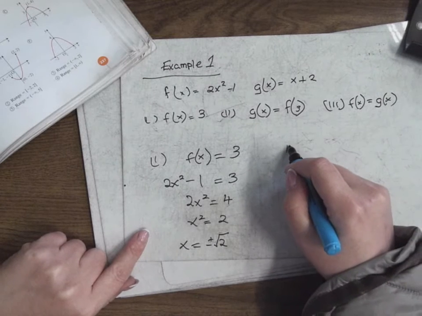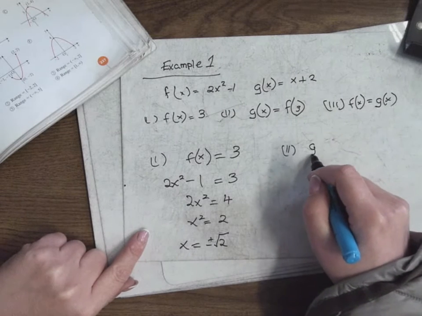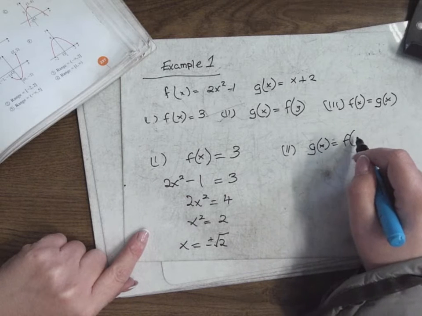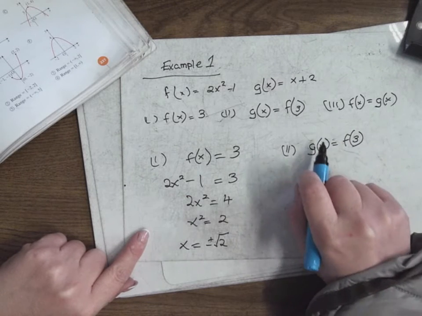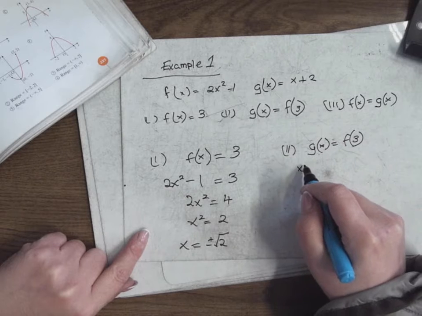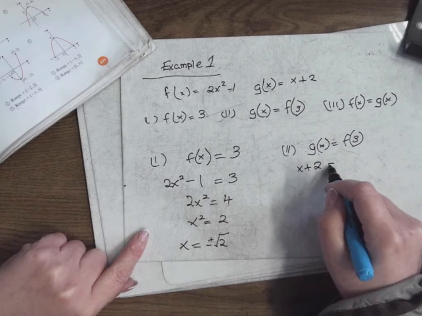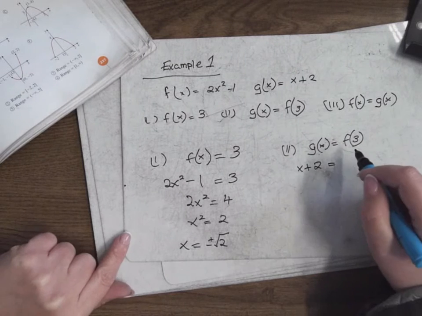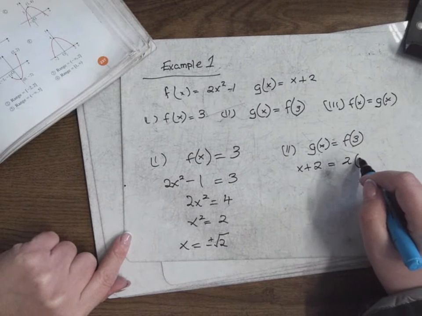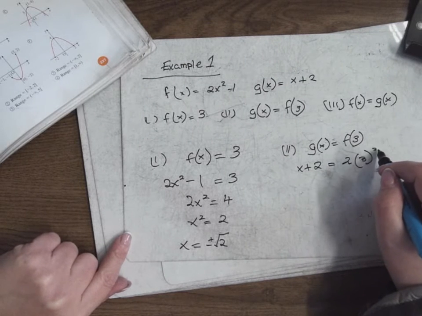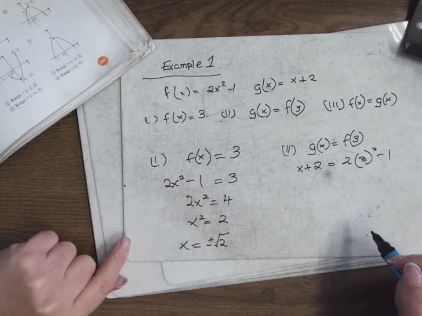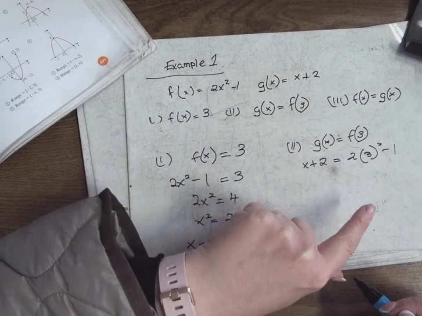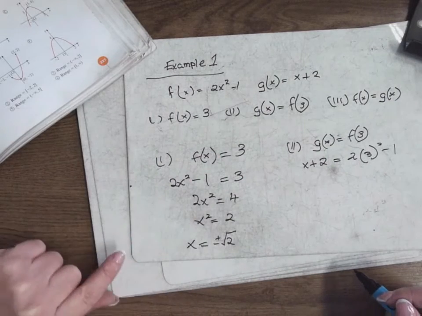Part 2 tells me g of x is equal to f of 3. g of x is just the function above, which is x plus 2. For f of 3, the 3 is in the bracket, so that means put the 3 into f. So it would be 2 times 3 squared minus 1. f of 3 means put in a 3 into f instead of the x.